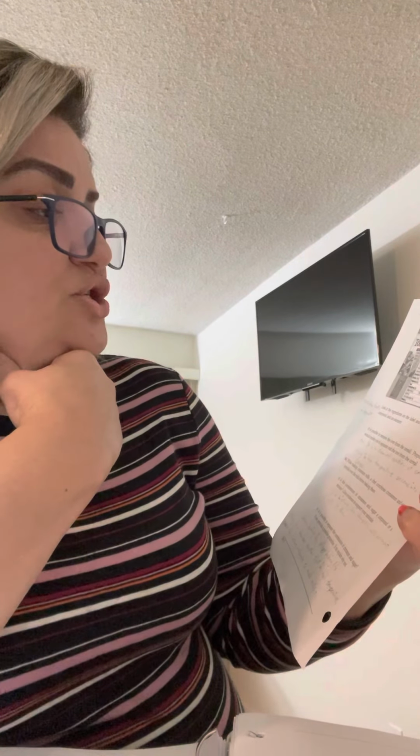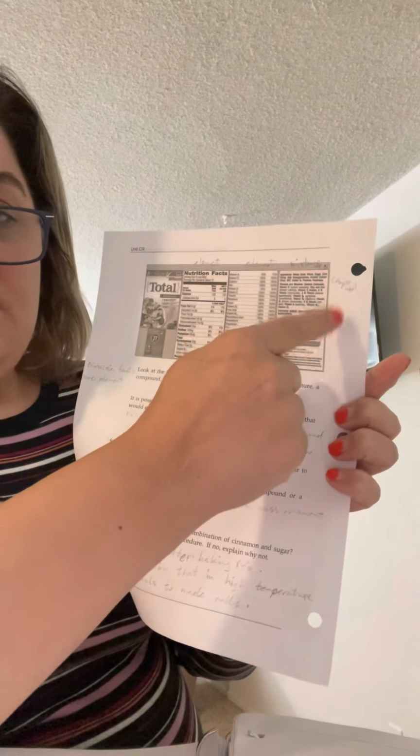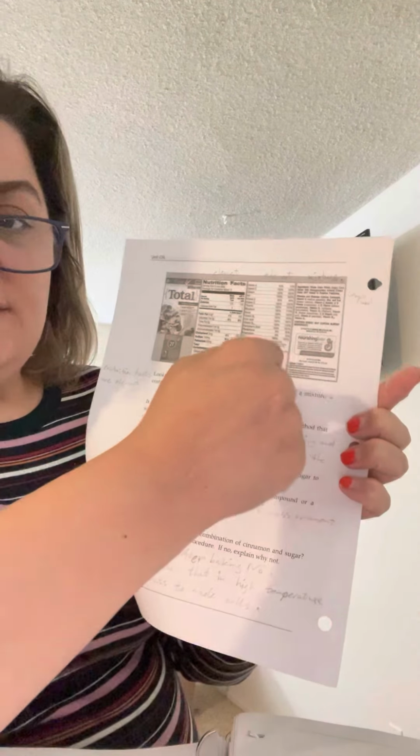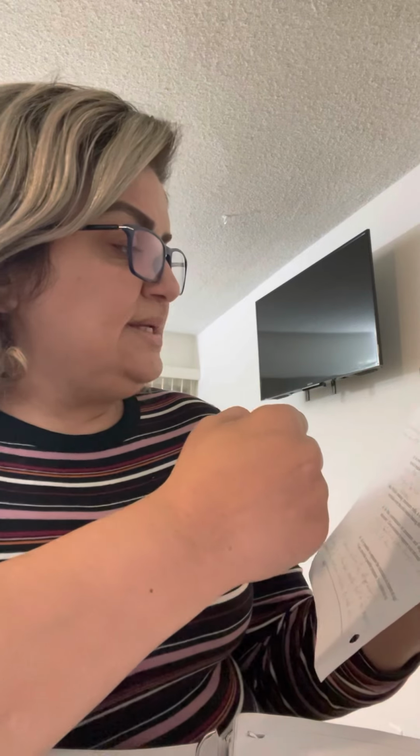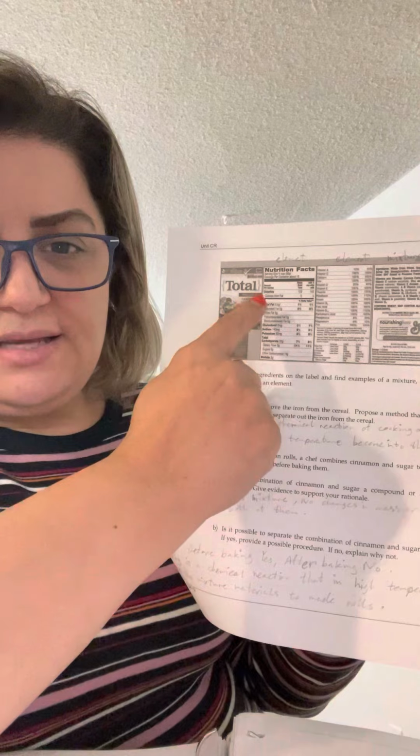The mixture is the ingredients that we put all together. That list of ingredients is here for the mixture. And the compound is, I think, some of the carbohydrate and the fat, that are made from two or three elements of their groups.